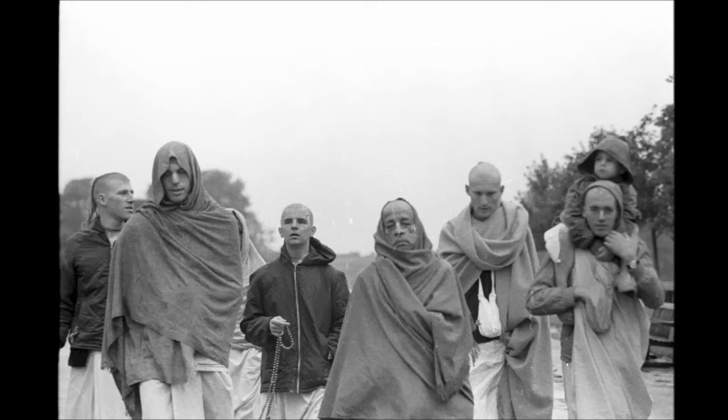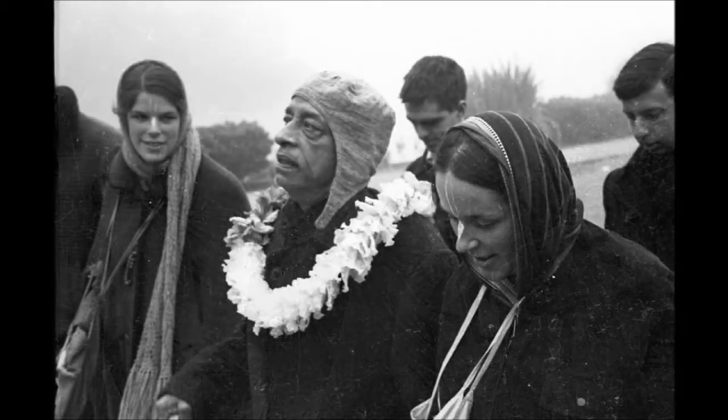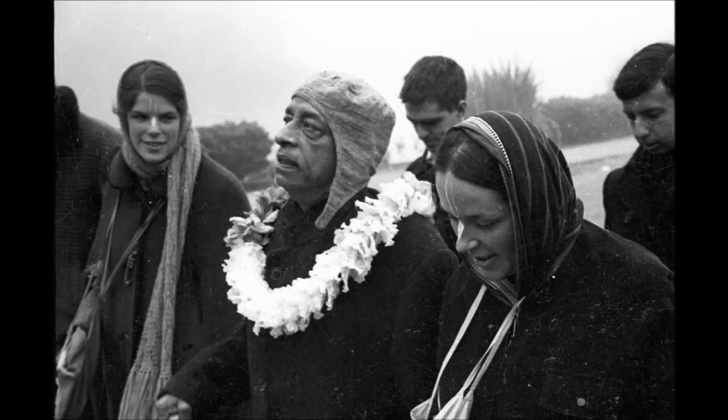Actually, Śrīla Bhaktisiddhanta Saraswati was extremely prolific in translating and commenting on these various astronomical works. And he was considered to be a very great expert in astronomy at that time. Of course, he was a very young man at that time. I think he was hardly 20 years old.